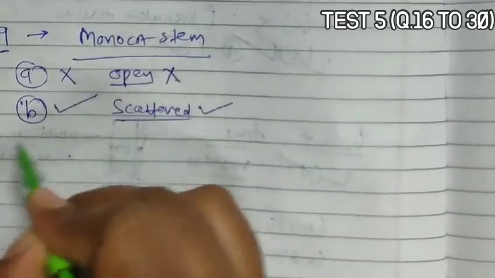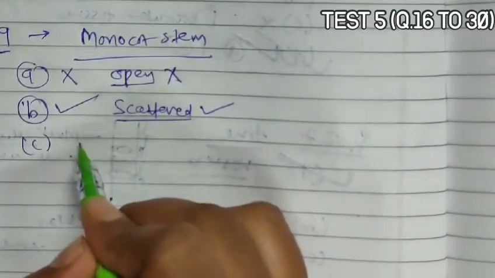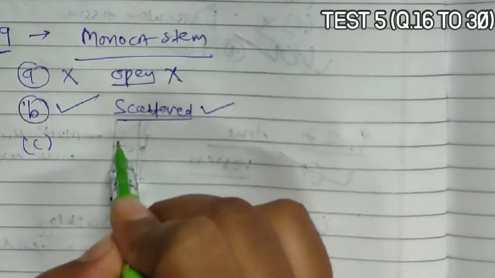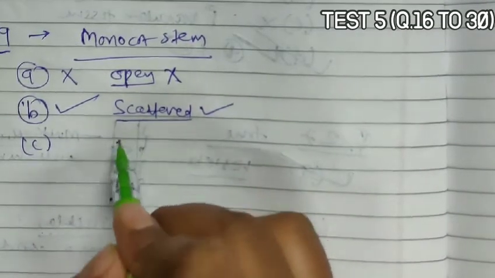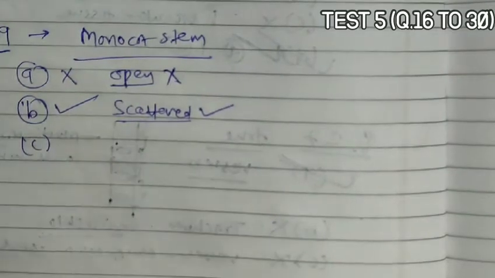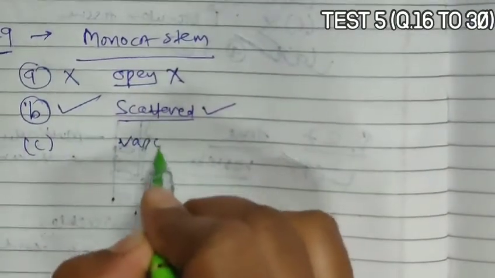Option D is cortical cells. Cortical cells are present in both of them, so it is an incorrect statement. C is the correct answer. Protoxylem helps us to identify the differences between the dicot stem and dicot root.